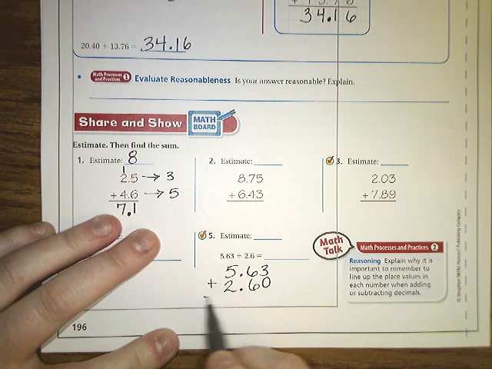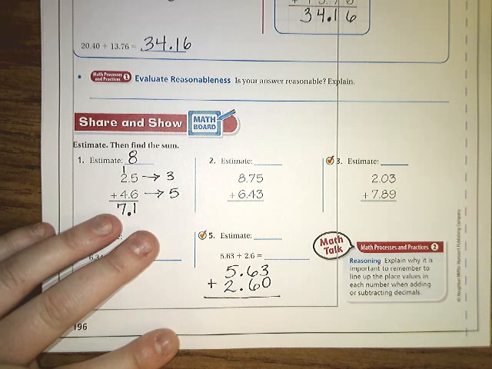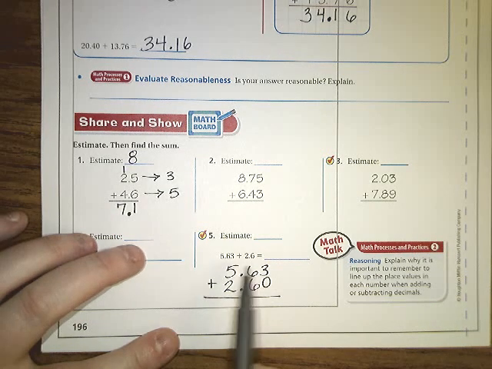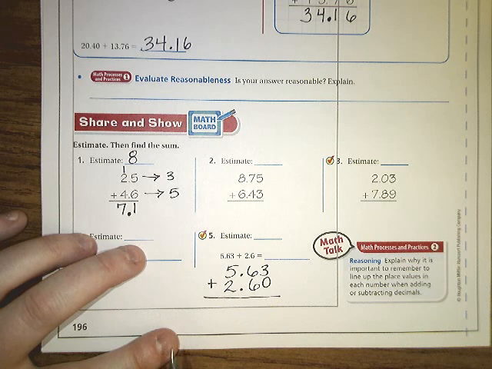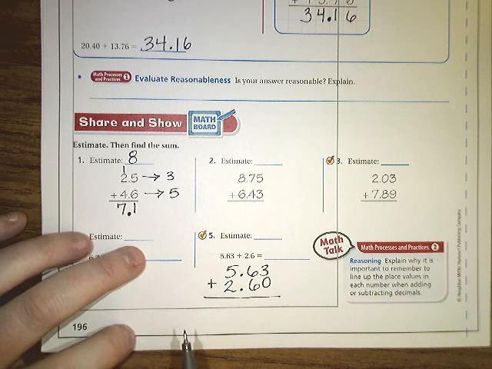Okay? Always, always, always start by stacking them. Do not leave them this way. Do not leave them horizontal. Stack them vertically because it'll make your life so much easier. Okay? All right, here we go.